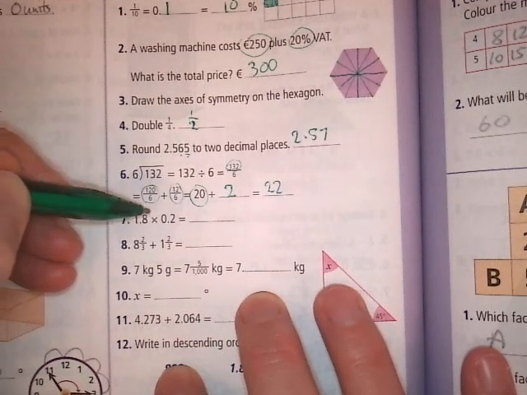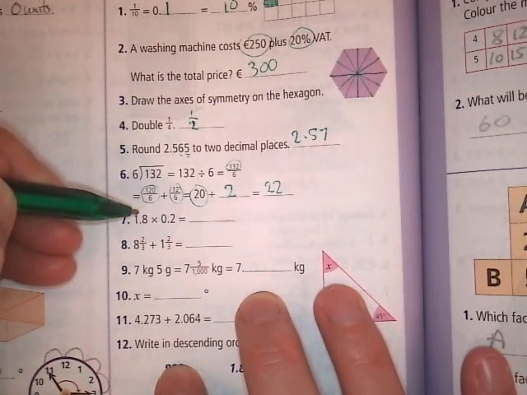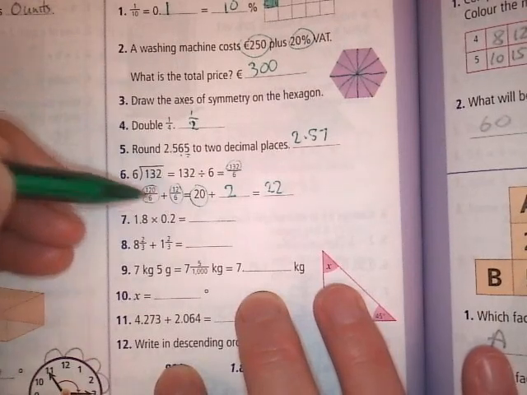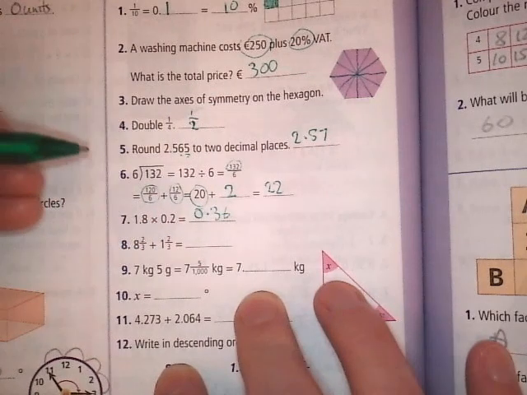Question number 7, 1.8 multiplied by 0.2. Well, 18 multiplied by 2 is 36. So 1.8 multiplied by 2 is 3.6. So 1.8 multiplied by 0.2 is 0.36.